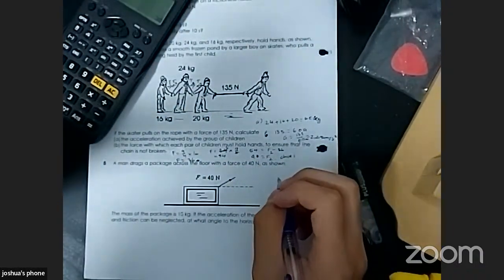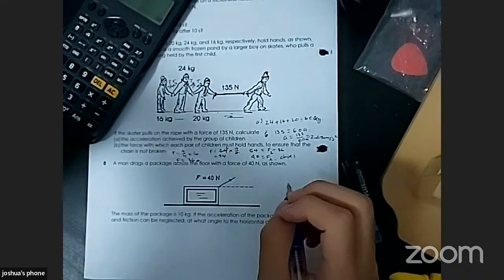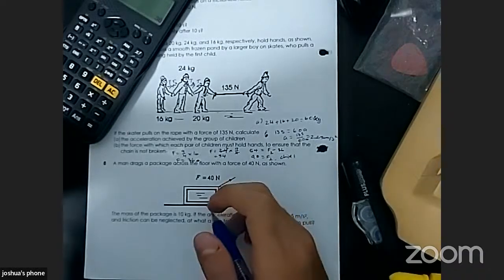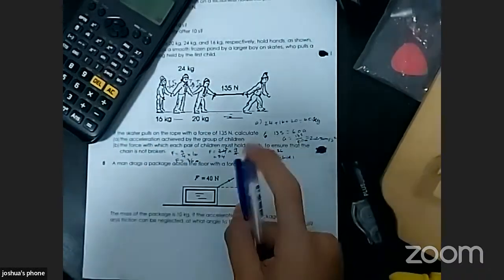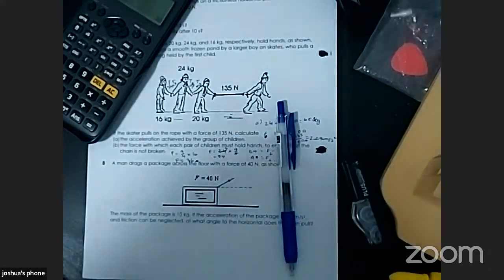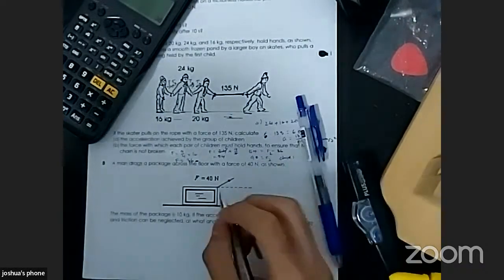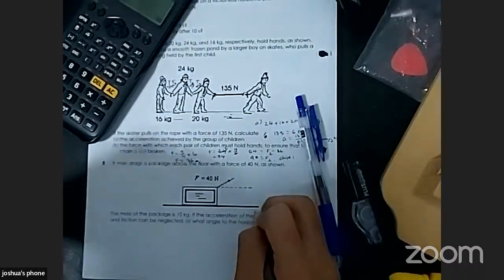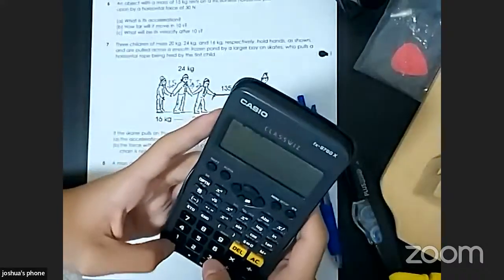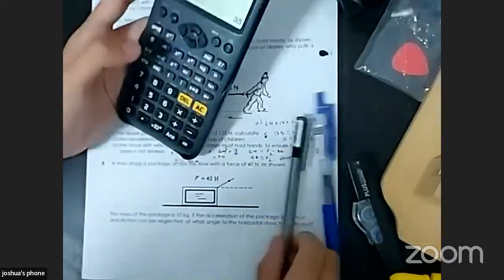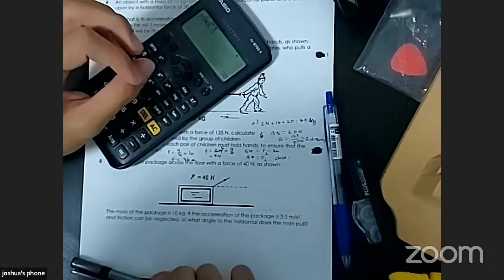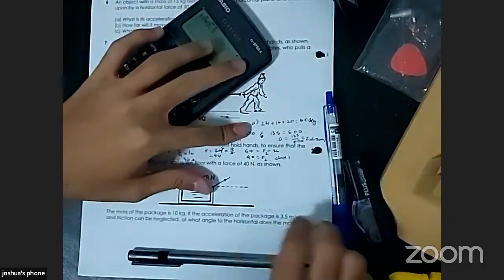Joshua, do you know how to start question 8? I think so. See? Yeah, I can confirm, Anu, that there is an answer lah. I can confirm that lah.